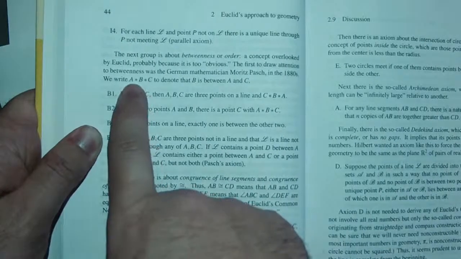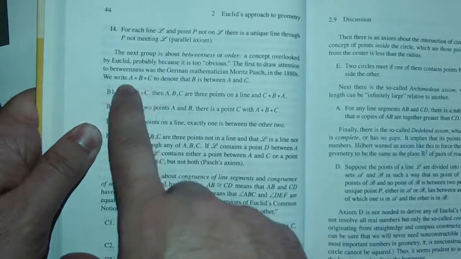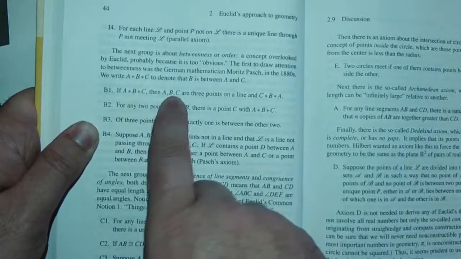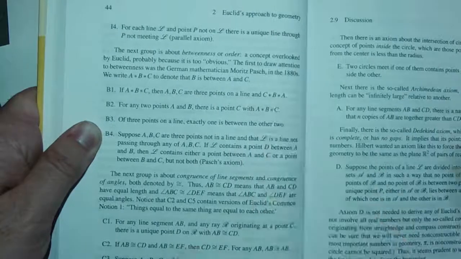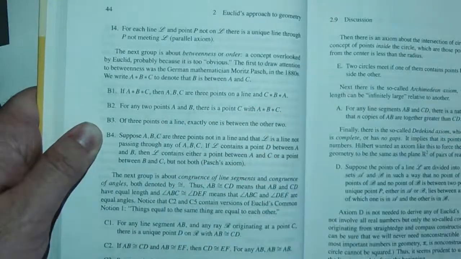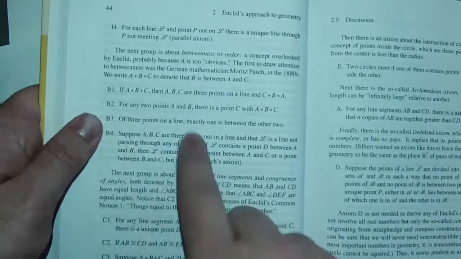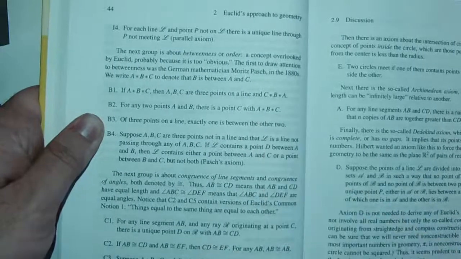So we write A star B star C to denote that B is between A and C. I'm going to read that symbol as B is between A and C. If B is between A and C, then A, B, C are 3 points on a line, and B is between C and A. So this is symmetry of betweenness, right? The second betweenness axiom is for any 2 points A and B, there is a point C such that B is between A and C.